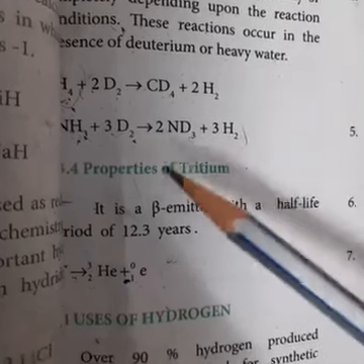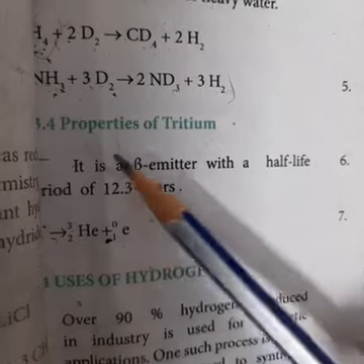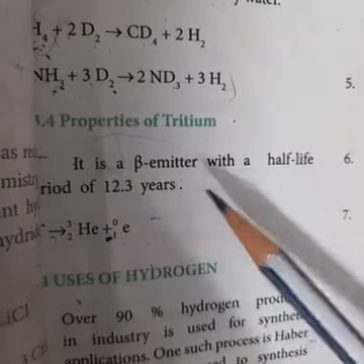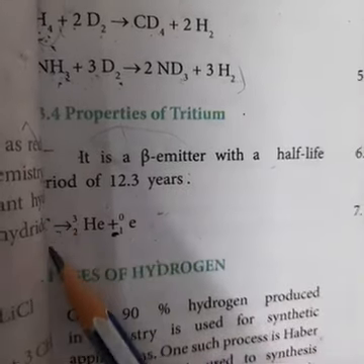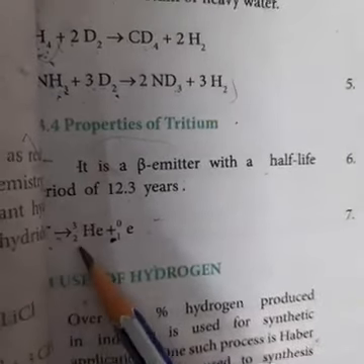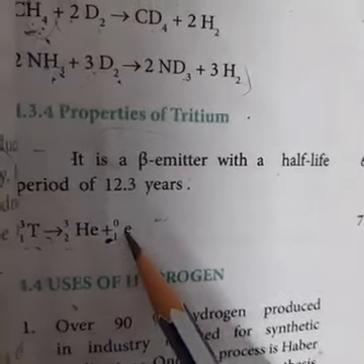And the second question, explain the properties of tritium. Properties of tritium: it is a beta emitter with a half-life period of 12.3 years. So tritium 1T3 forms helium 2-3 and an electron, -1 0.